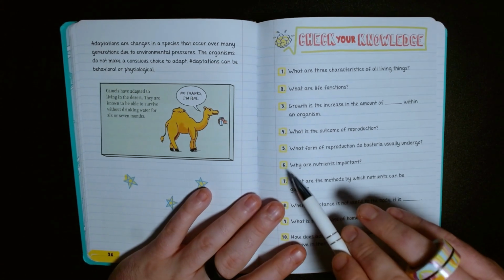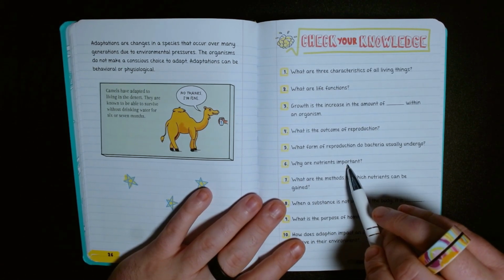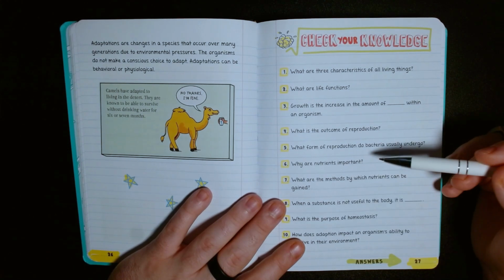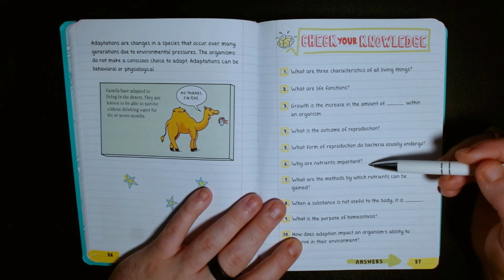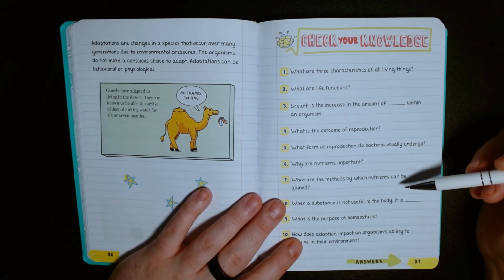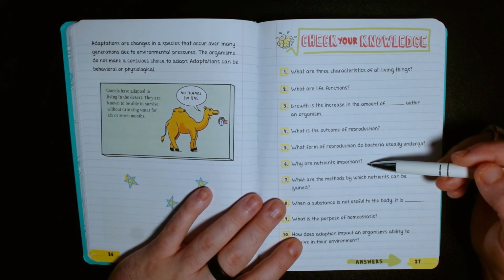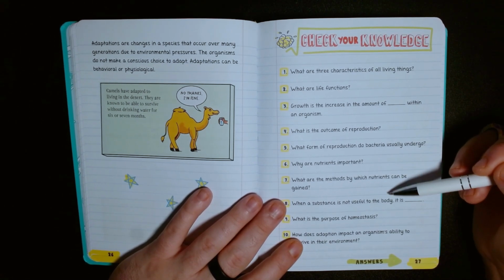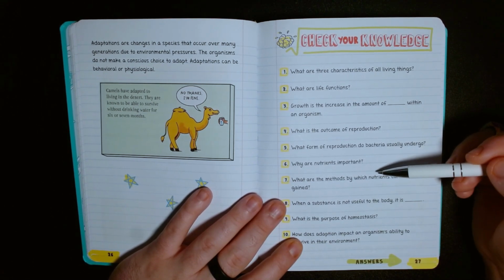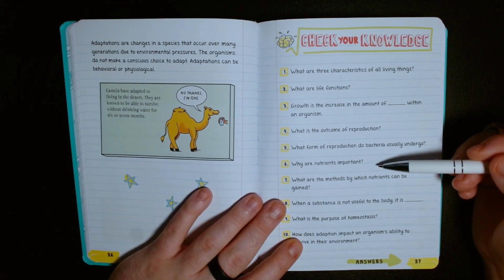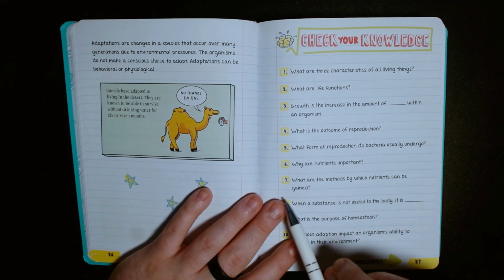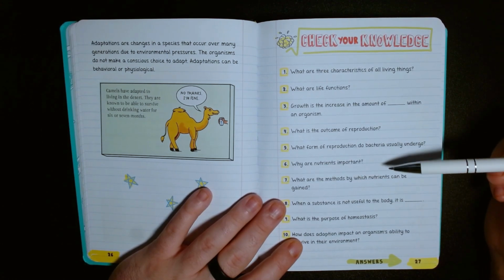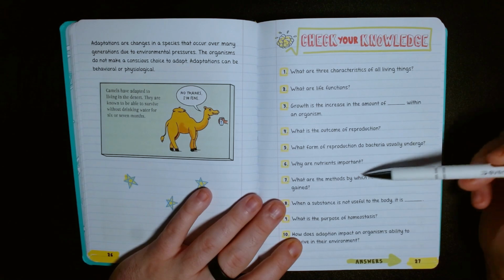Number 6. Why are nutrients important? Nutrients are important because they provide us with energy, which, as mentioned previously, all living things need to operate. Number 7.